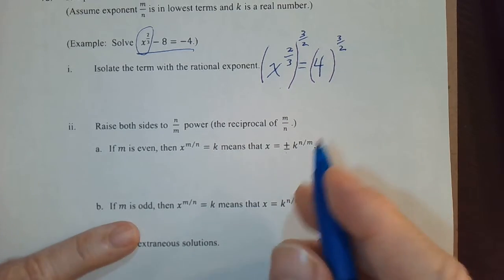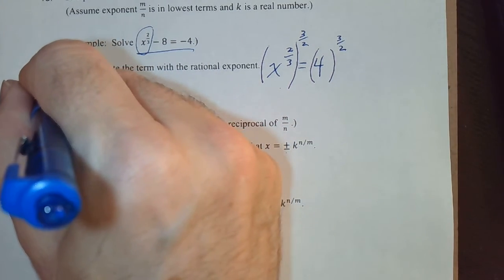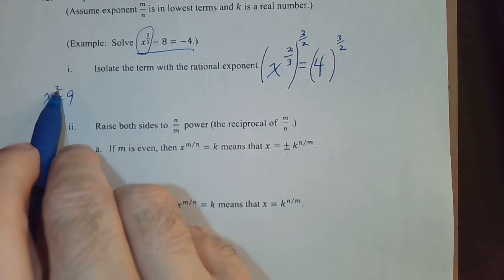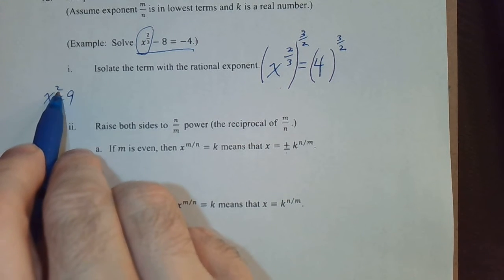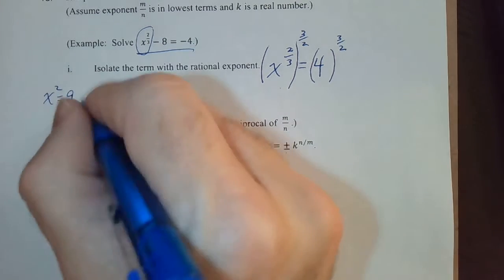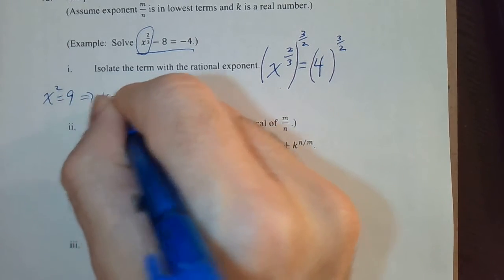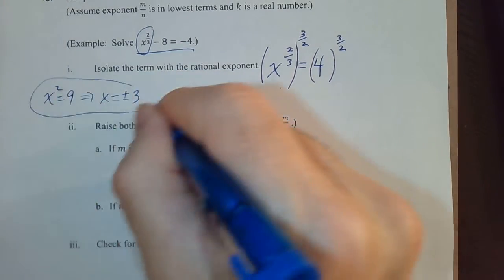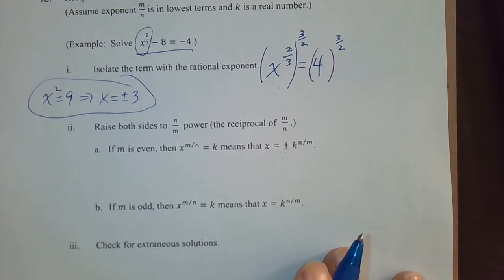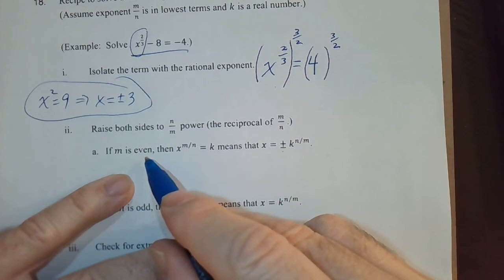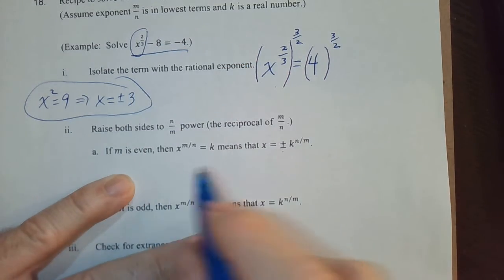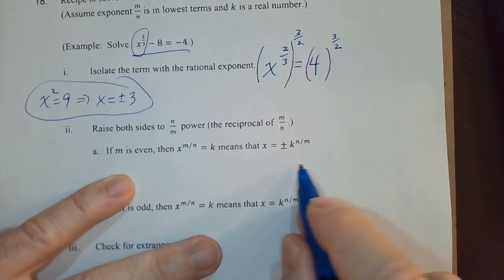It's similar to when you have x squared equals 9. Well, x squared is like 2 over 1, right? The top number is even. Therefore, I need to say x equals plus or minus radical 9. That's just a side note there. So, m is even. m is 2, n is 3. So we're going to use this path here.